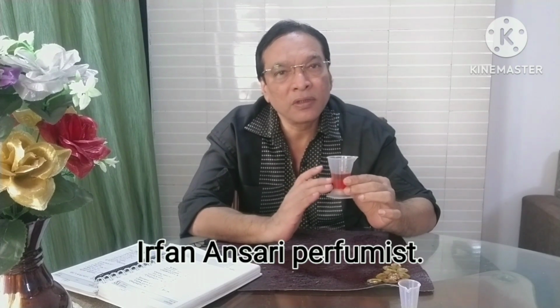This blend is quite different, not I would say very different from combination number 1, but still it's an oud fragrance, very close to oud. It has a different kind of oud fragrance which contains the base and middle note.